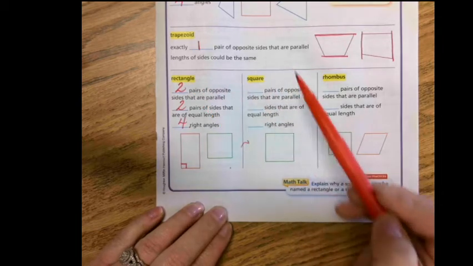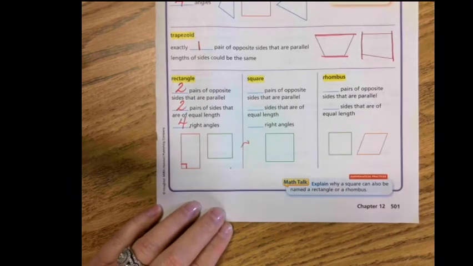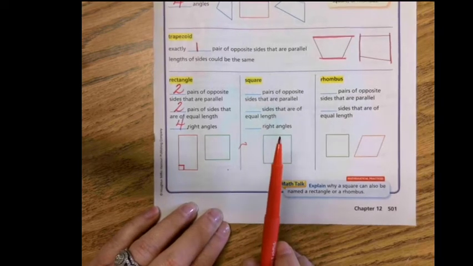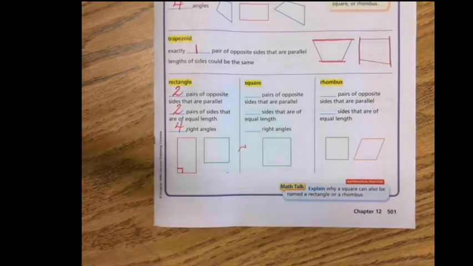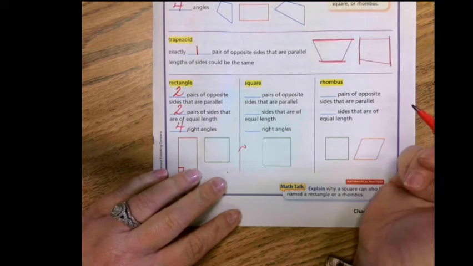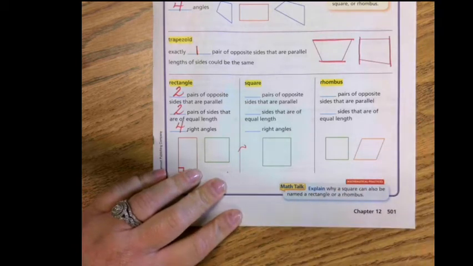Okay? All right, let's see. The next one we're going to look at is a square, okay? Now, how many pairs of opposite sides are parallel in this shape? I know I've got my left and right that look like a railroad track, and I also have the top and the bottom, so 2 pairs.